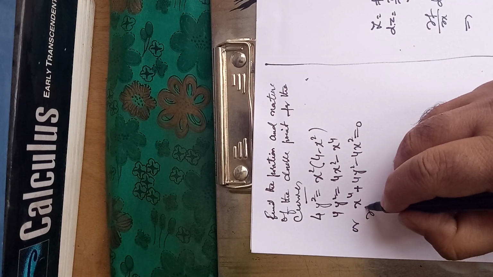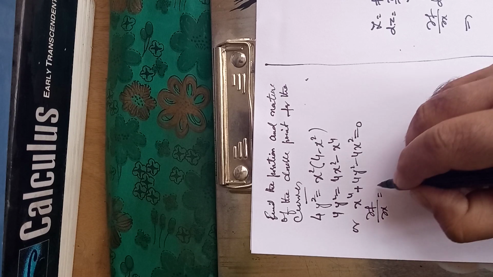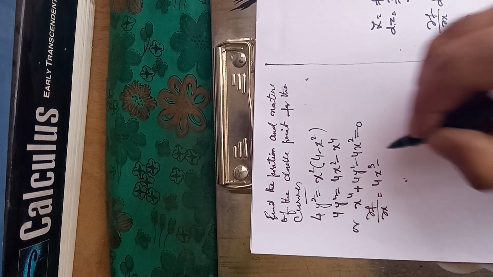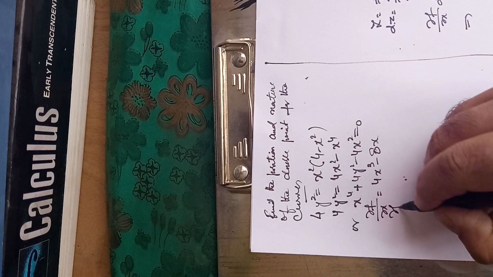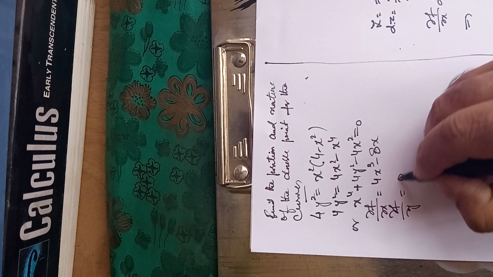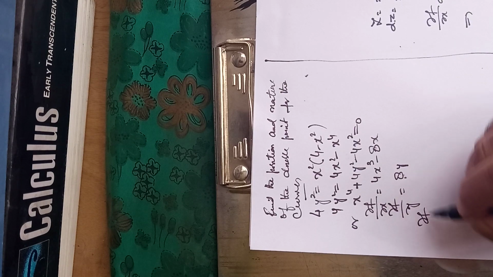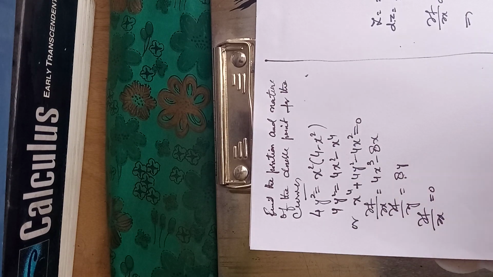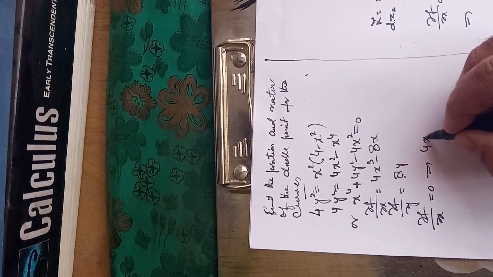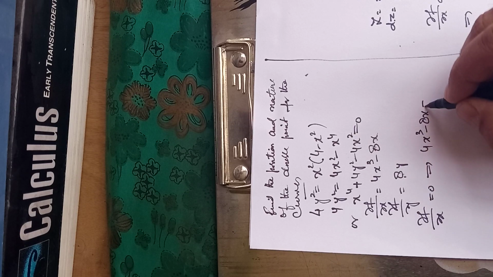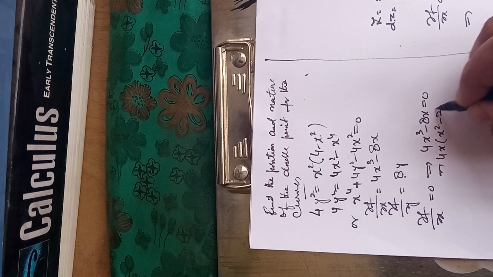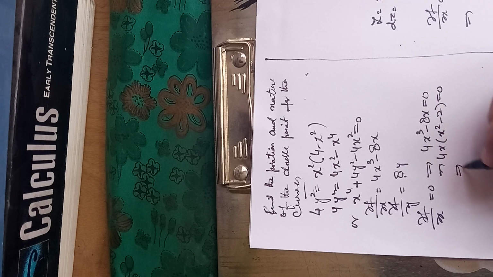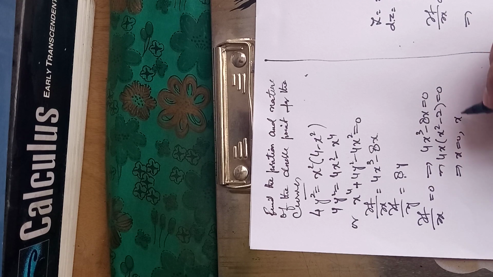Now let me find del f/del x. It is 4x^3 - 8x. Del f/del y is 8y. Now del f/del x = 0 means 4x^3 - 8x = 0, which means 4x(x^2 - 2) = 0. So x = 0, x = ±√2.